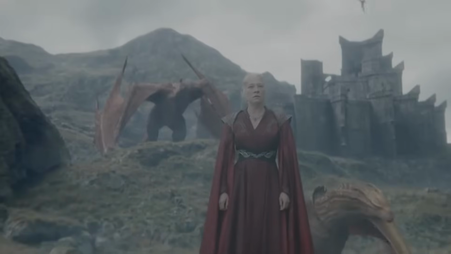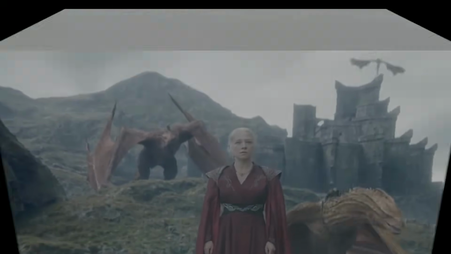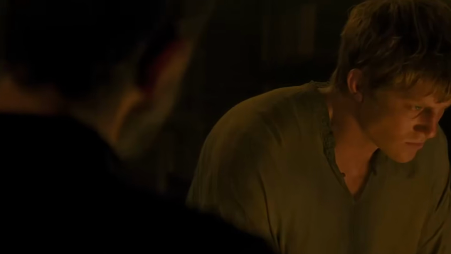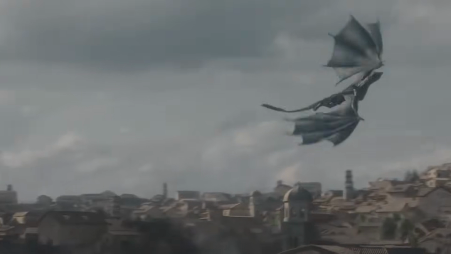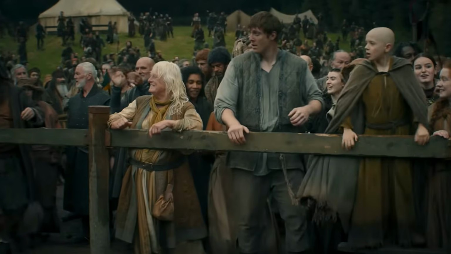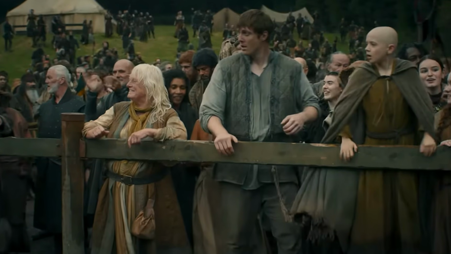Step into Westeros at a time most fans overlook, where dragons are already gone, and breaking down exactly where this story fits in the massive Game of Thrones timeline, how it connects to House of the Dragon, and why Dunk and Egg's journey might be more important than it looks at first glance.